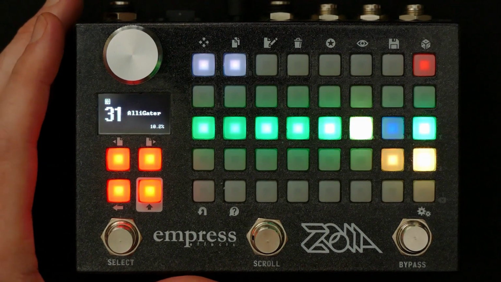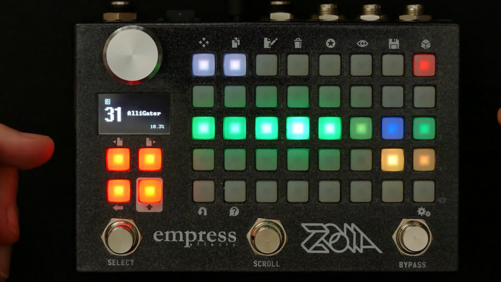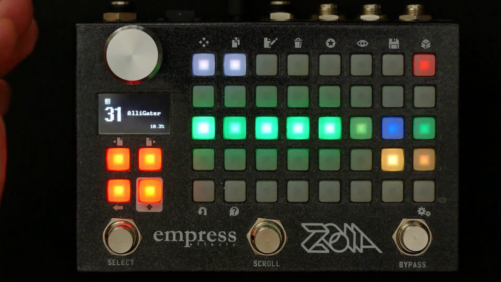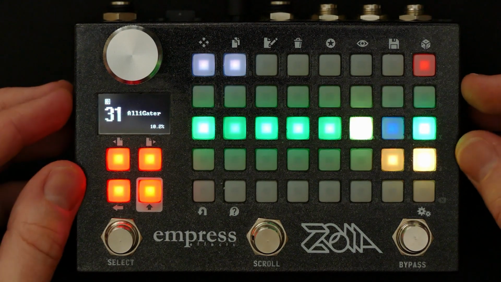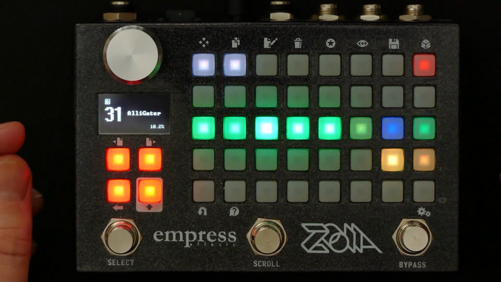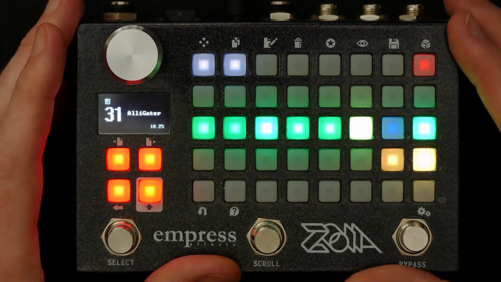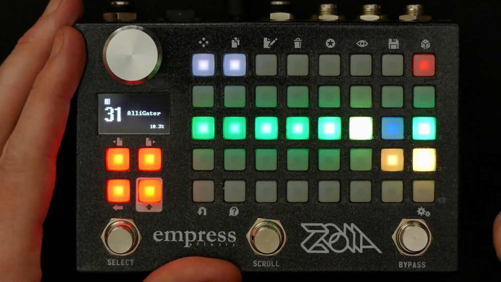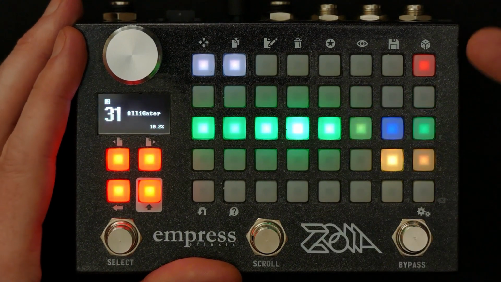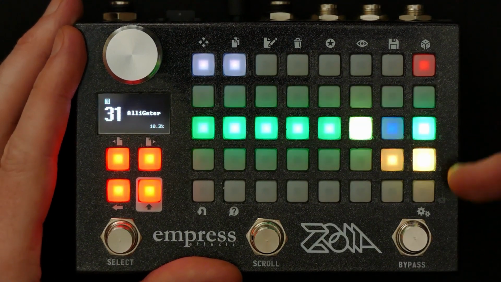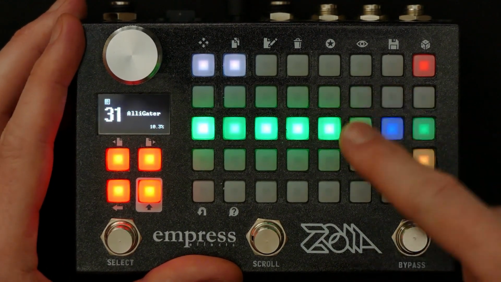Hello, my name is Hakon, and today I'm going to do another little tutorial on the Empress Effects Zoia patchable digital synthesizer and effects stomp box. And the idea I had was I was thinking of how I use sequencers on the Zoia, and I thought to myself I tend to use a square wave LFO as a trigger for the gate input.